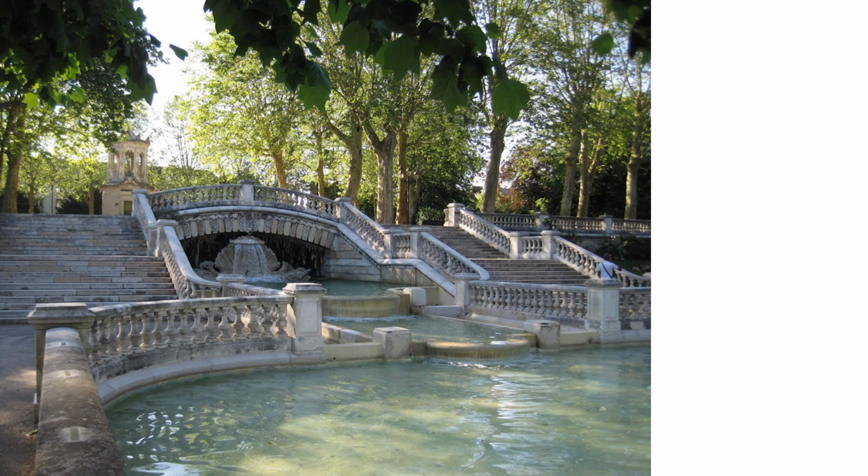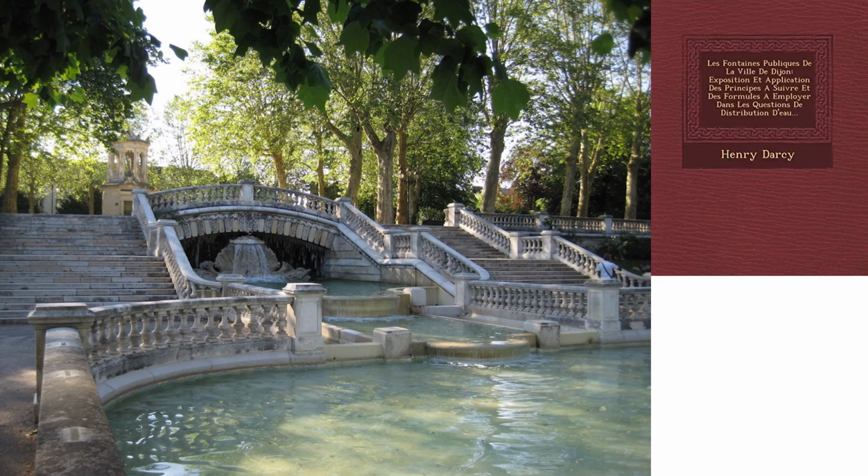In the 1800s, the town of Dijon in France struggled with access to clean water. Fortunately, Henry Darcy, an engineer and dedicated public servant, found a solution. He designed one of the first modern public water supply systems, the fountains in Dijon. As part of this work, he studied fluid dynamics and developed an equation that is now known as Darcy's law.